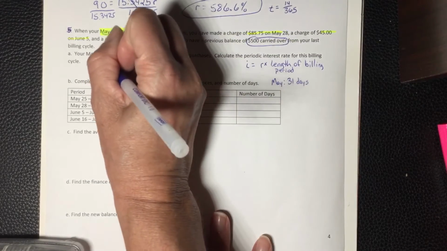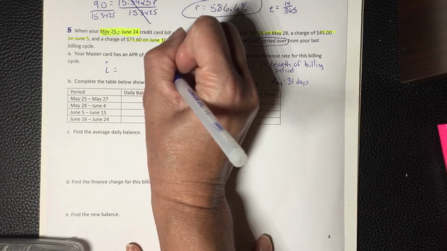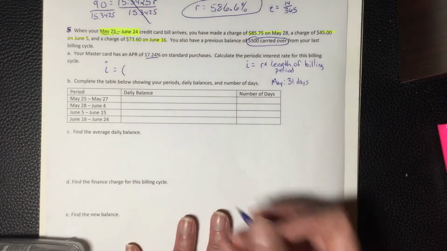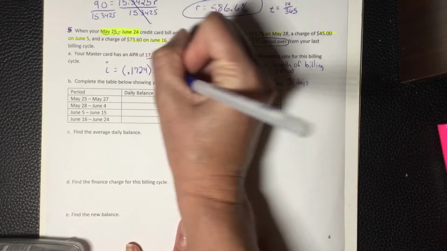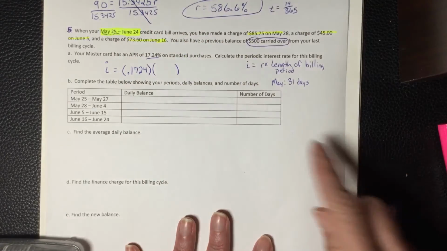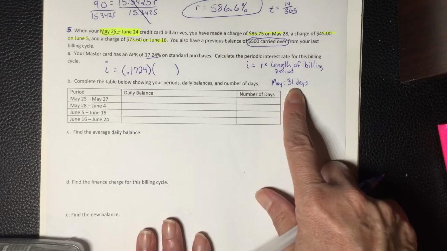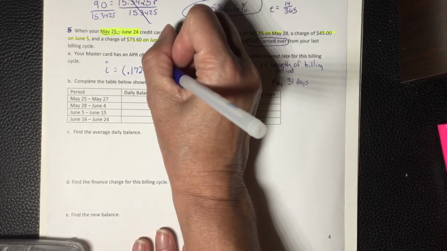So our rate is right here. We do want to write that as a decimal, so 0.1724.